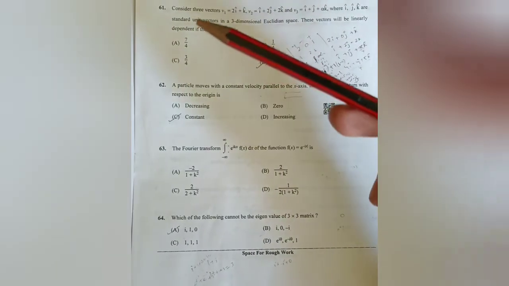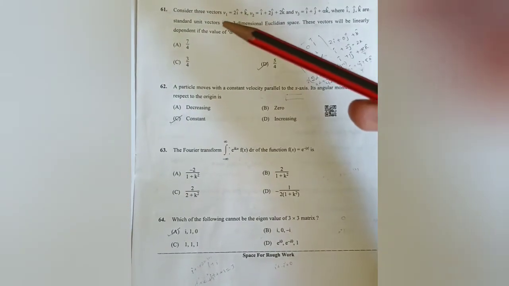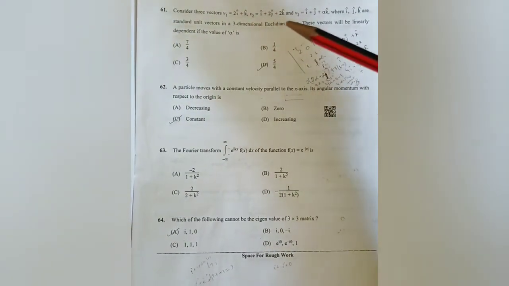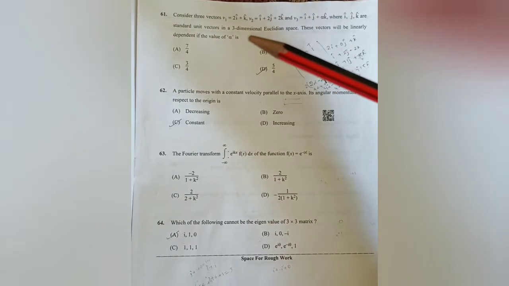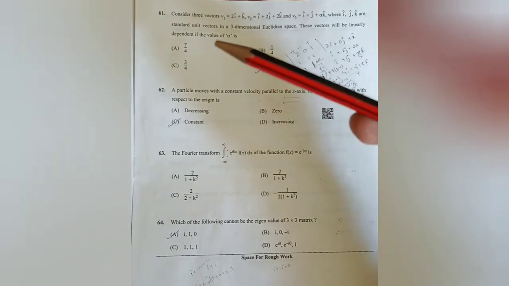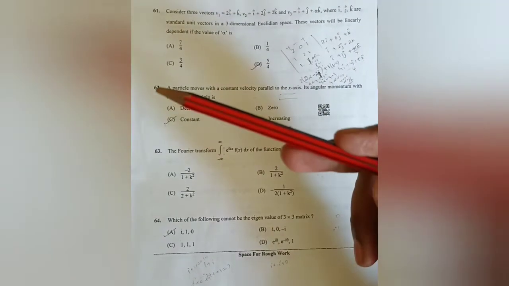Question number 61. Consider three vectors v1, v2, v3, where i cap, j cap, k cap are standard unit vectors in a three-dimensional Euclidean space. These vectors will be linearly dependent if the value of alpha is. The correct answer is option D, 5 by 4.